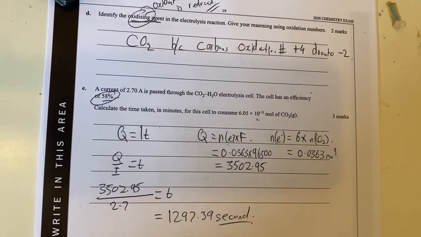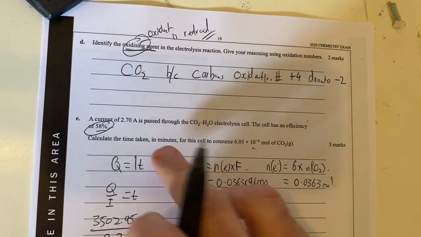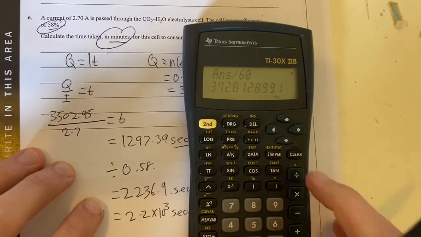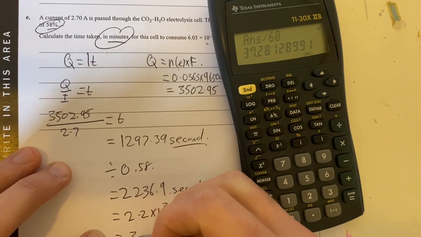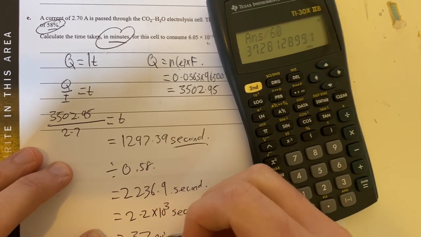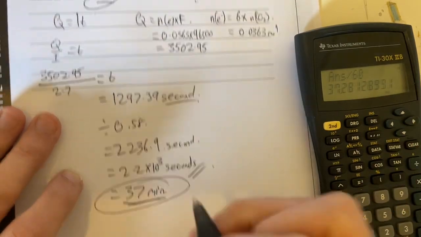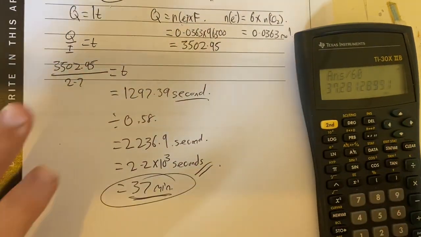Is that all we need to do? In minutes. Alrighty, take that, divide it by 60, gives me 37 minutes. And now that's my answer. 37 minutes, because I needed to work it out in minutes. And that is the answer to part E. That's all of question 2 done.